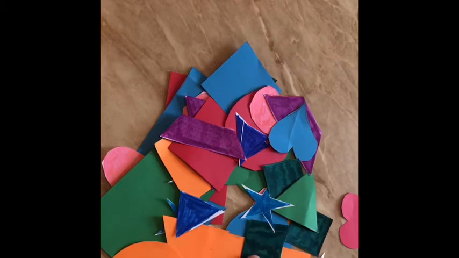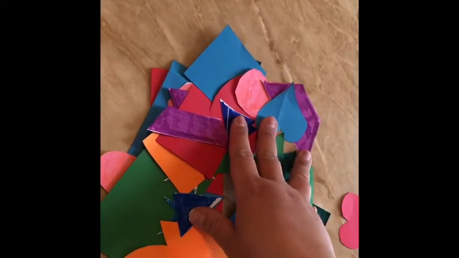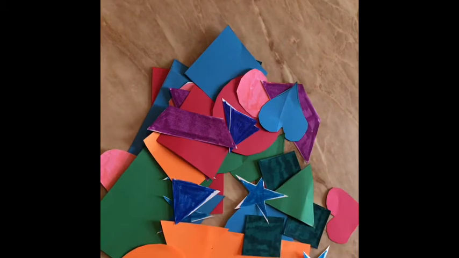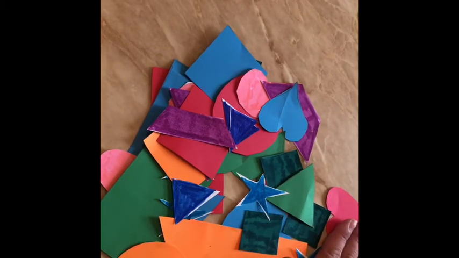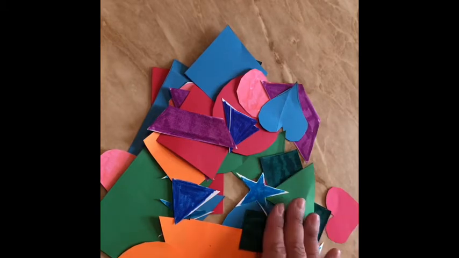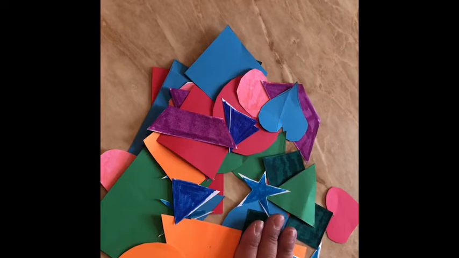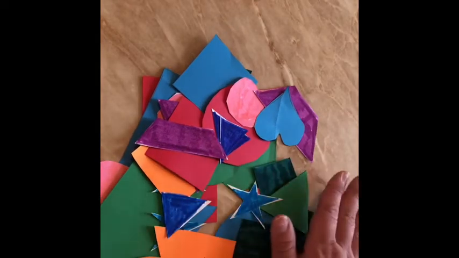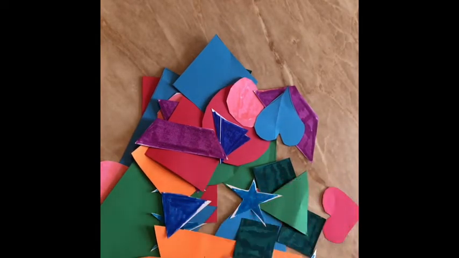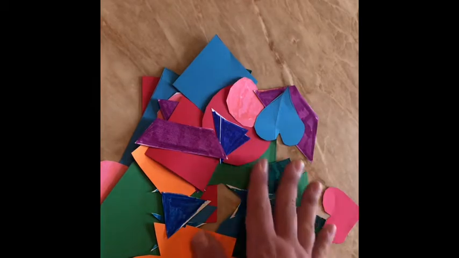I would not use the blocks. I know blocks have different shapes that you can use, but for this purpose, I wouldn't use them because we are working on two-dimensional shapes and we are not working on three-dimensional shapes. So for this purpose, we're only working on the two-dimensional shapes. So the foam blocks or the wooden blocks that have different shapes, it wouldn't work well for this program.